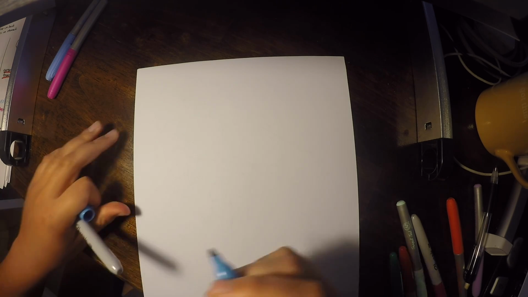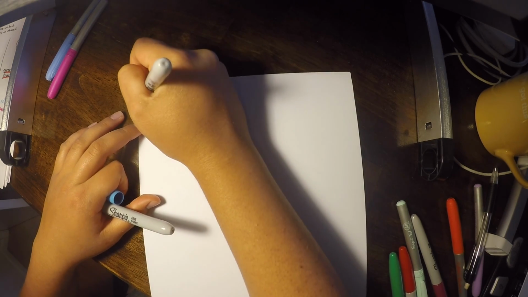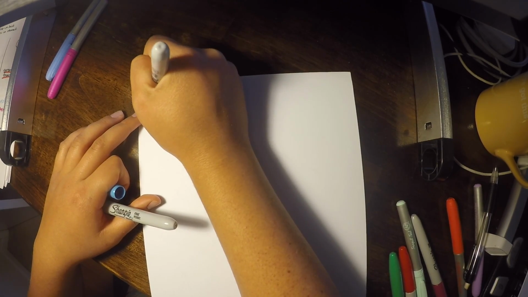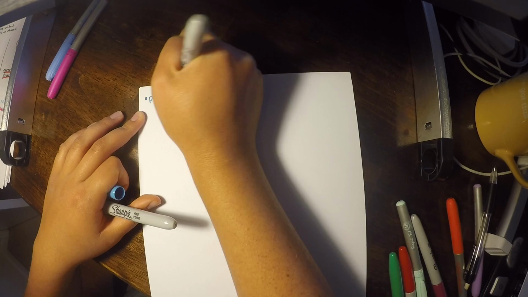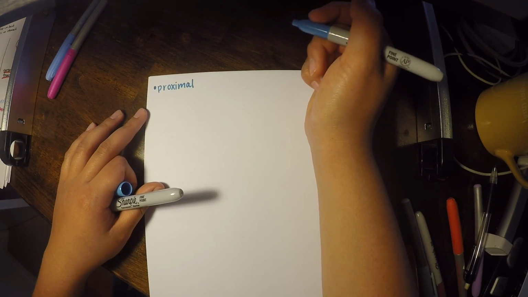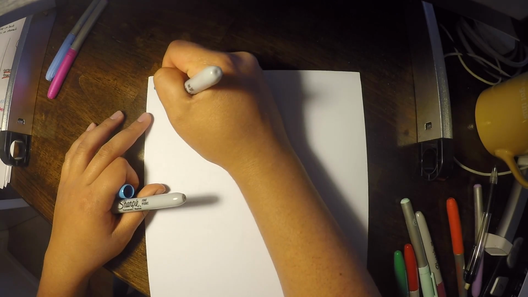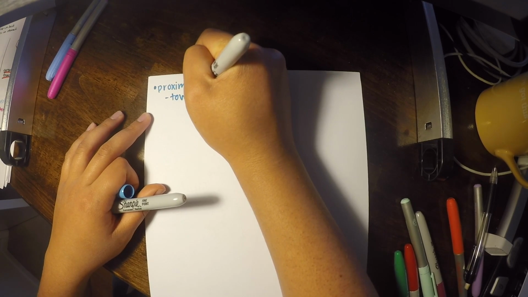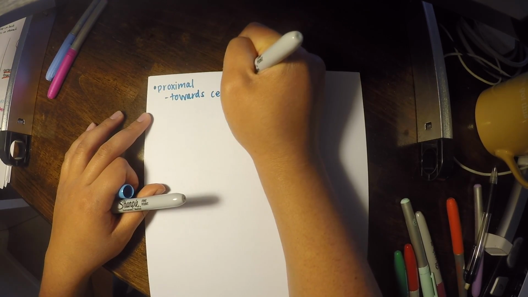So we have proximal, and that means towards the center.